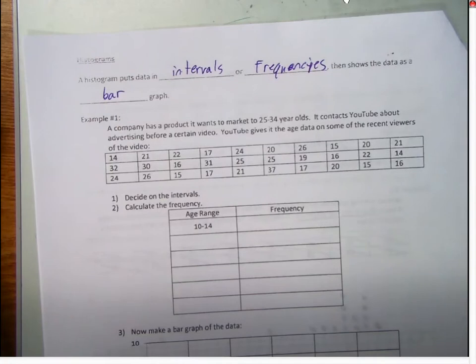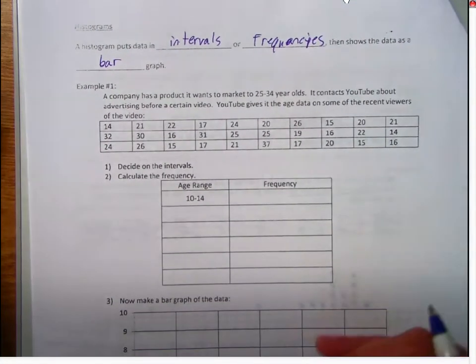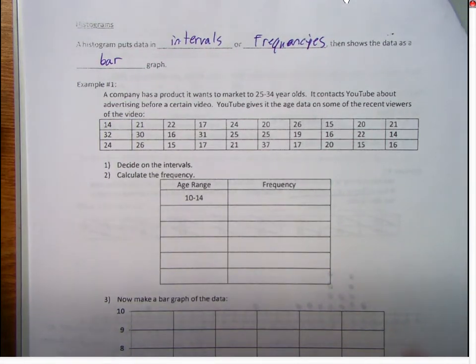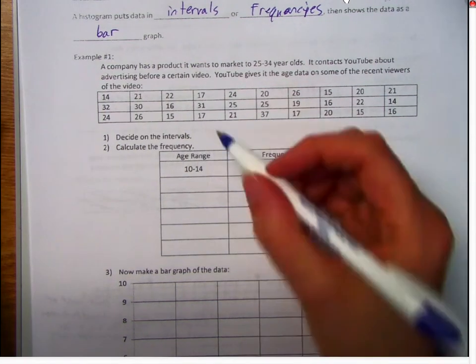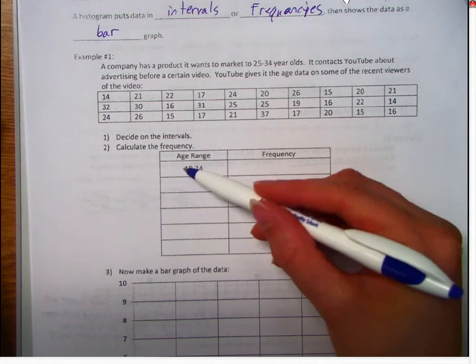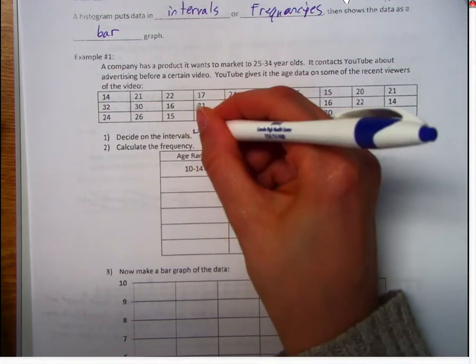Okay, so this is a little bit more confusing. Because what we're going to create is not each point represented on my graph, but the intervals are put on here. Okay? So first we got to decide on the intervals. So that means how much do we go up by? So this one goes from 10 to 14. Okay? So we're going to say intervals of 4.